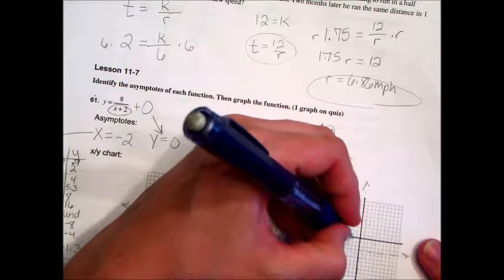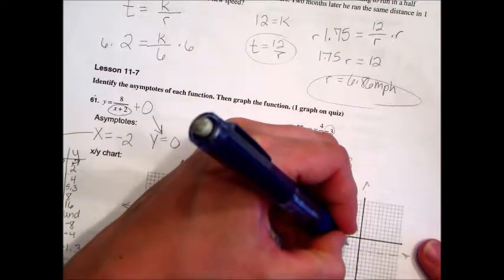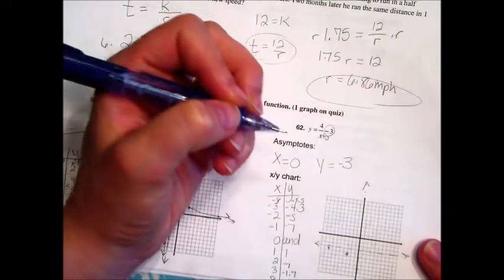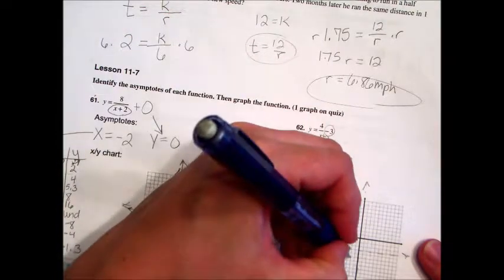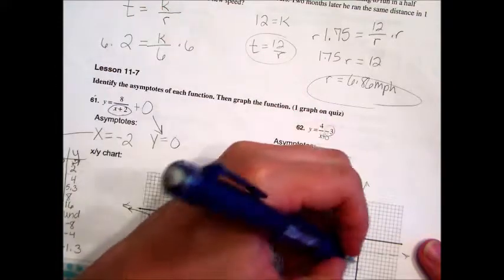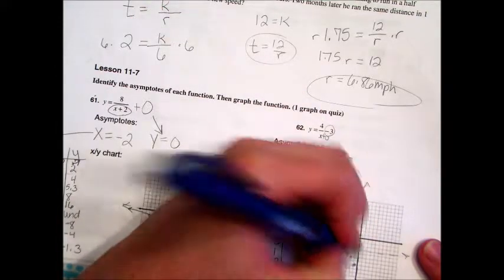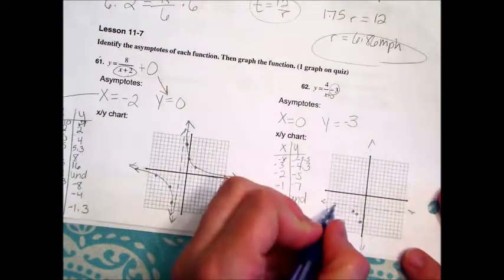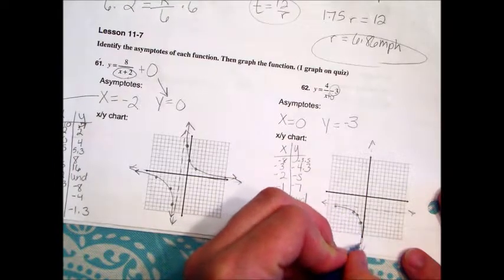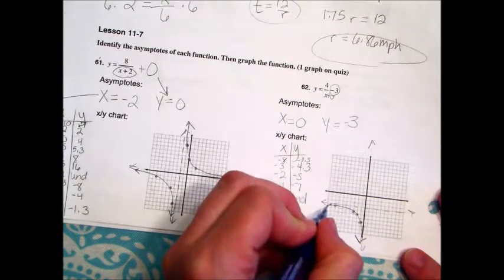-3, -4.1, 2, 3, 1, 2, 4.3. -2, -5. Yeah, that gives me a pretty good look at what this graph's going to look like. Nothing wrong with that at all.